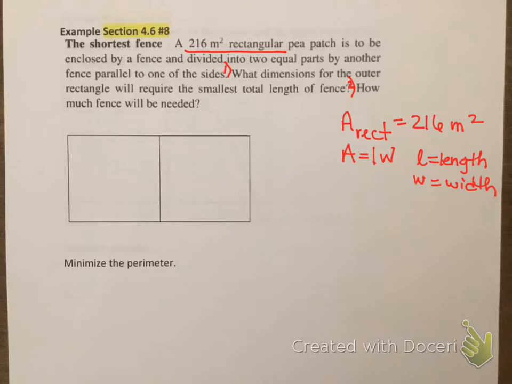So this pea patch is enclosed by fence, and it's divided into 2 equal parts by another fence parallel to one of the sides. So let's draw some pictures here. So it could look something like that, or it could look something like that.